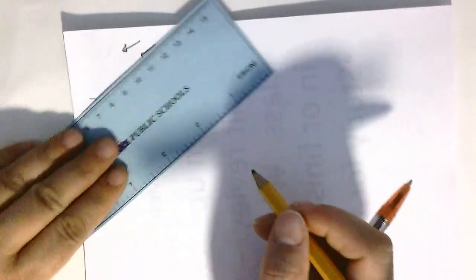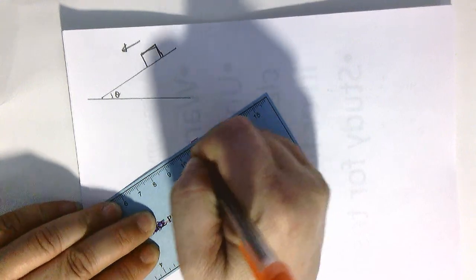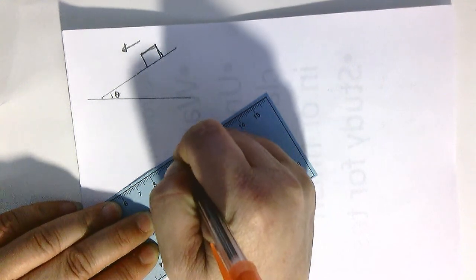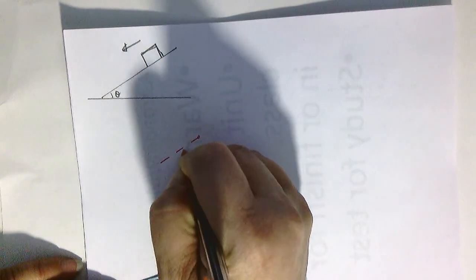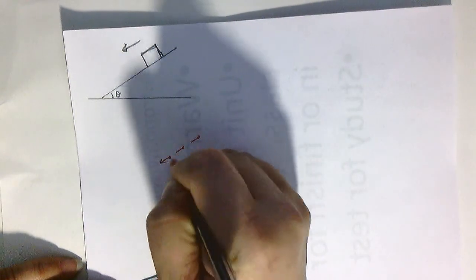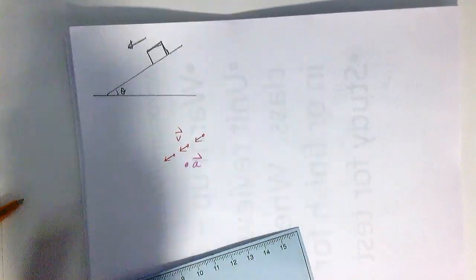Okay, so the first thing we're going to do is draw our motion diagram. Because we're moving at a constant velocity, all of our velocity vectors have to be the same length. And that means our acceleration has to be 0.